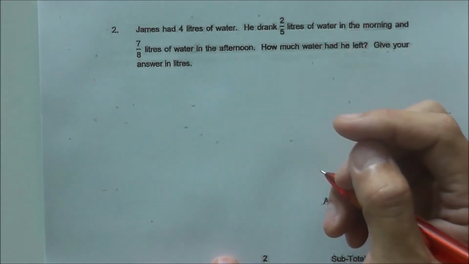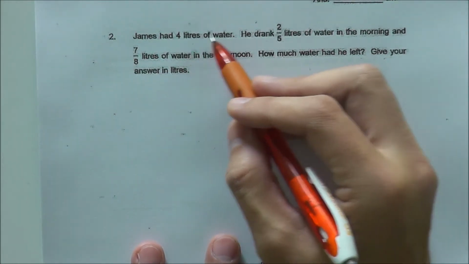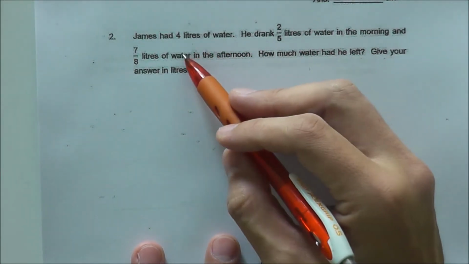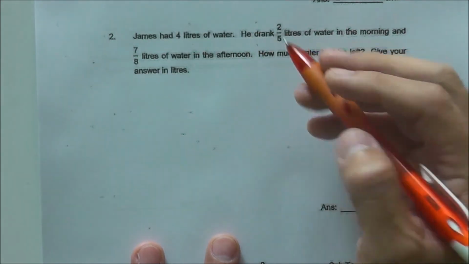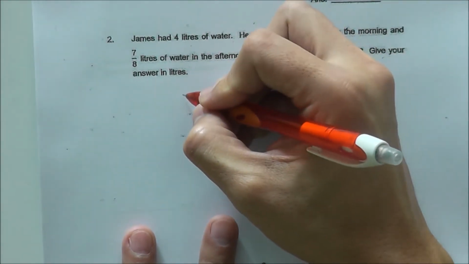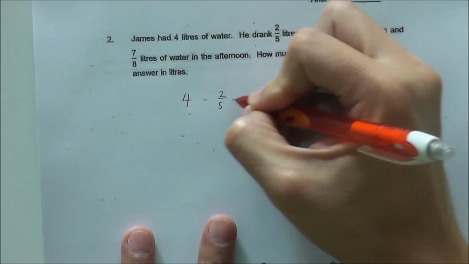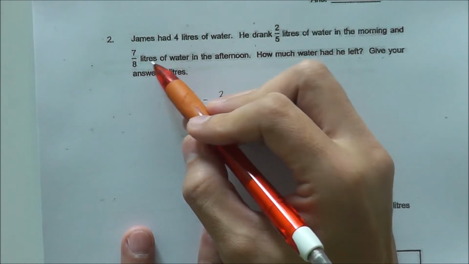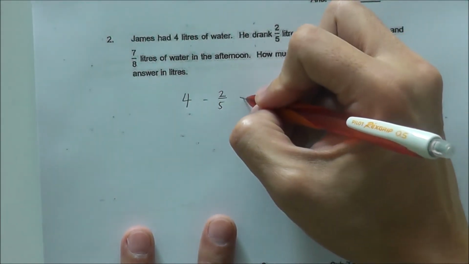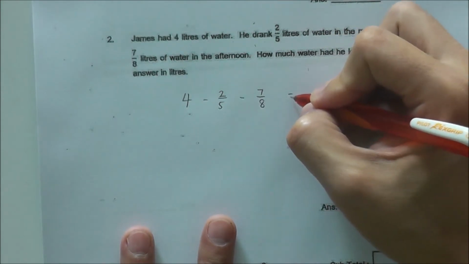Guys, this question is very straightforward. When you see that the units are the same, we will just minus to find what is remaining. So what we need to do is just one step. Just 4 minus 2/5 liter, and this is also 7/8 liters. All are in liters, so we just minus off everything that he drank, then we can get the answer.